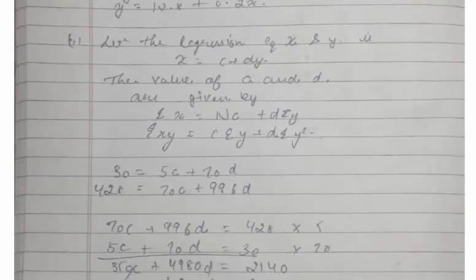Now we find the second regression equation. Second regression equation is the regression equation of x on y, that is x equals c plus dy, where the values of c and d are given by using these two normal equations. Summation x equals nc plus d summation y, summation xy equals c summation y plus d summation y square. Again here we substitute the values of summation x, summation y, summation xy, summation y square.